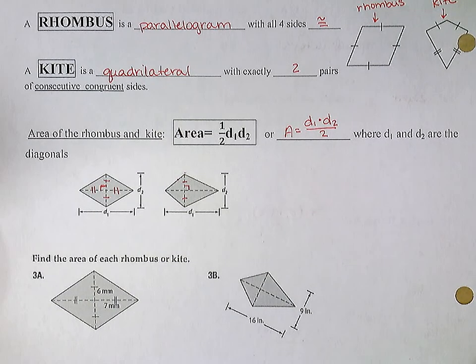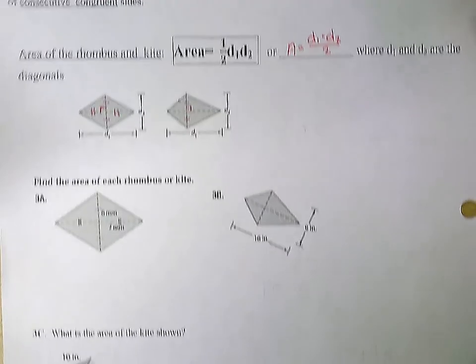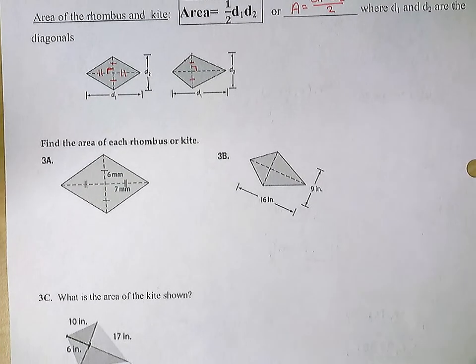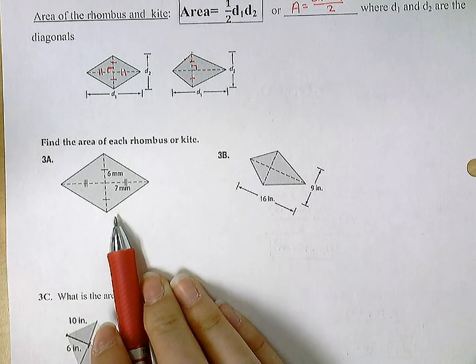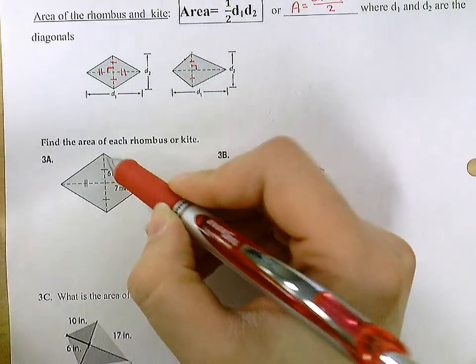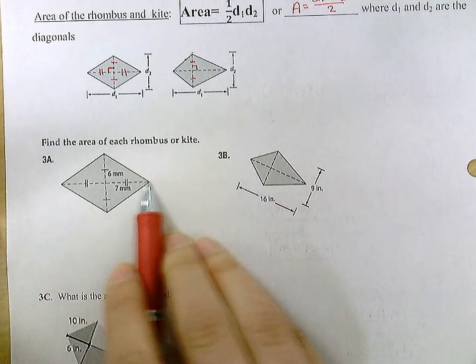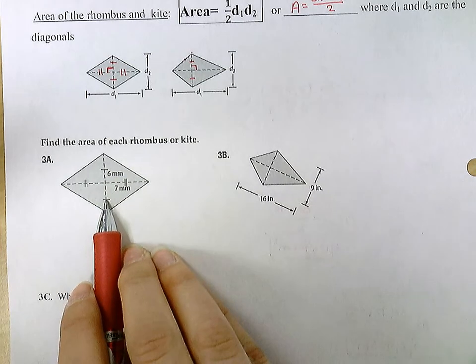So we are going to go through a couple examples here. We want to find the area of each rhombus or kite. In 3A, this one is a rhombus. I have this piece of this diagonal as 6 millimeters and this piece as 7 millimeters. However, I do have those congruency symbols.